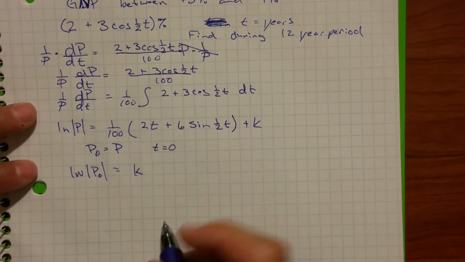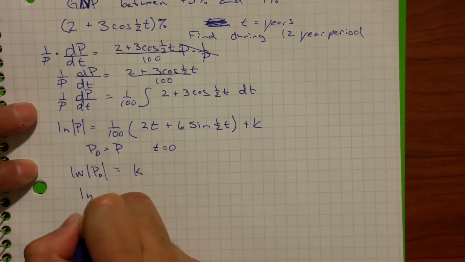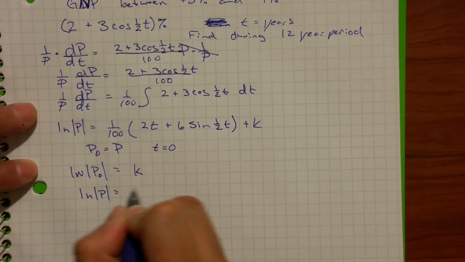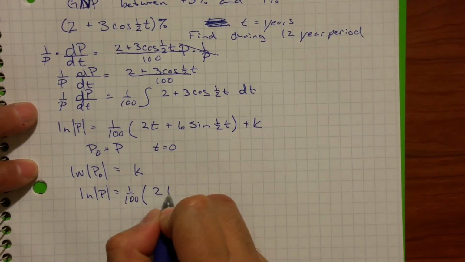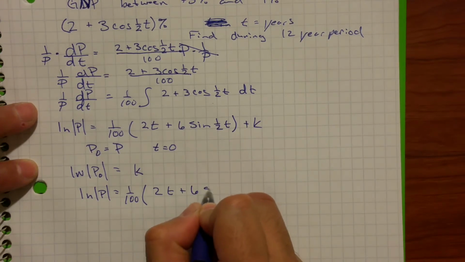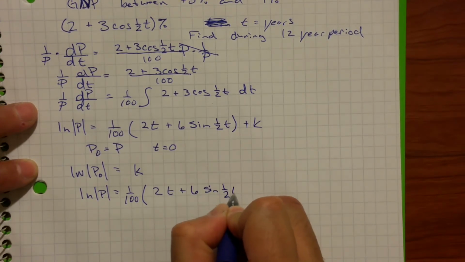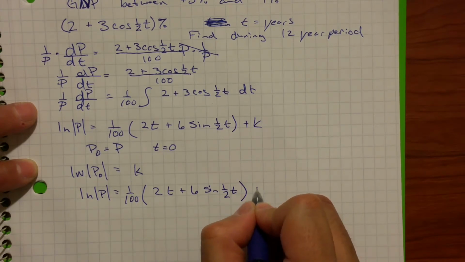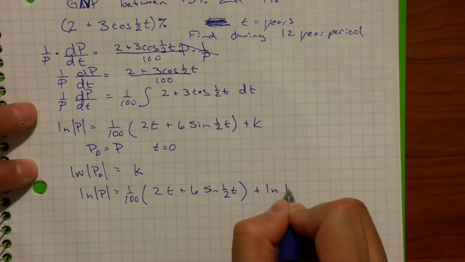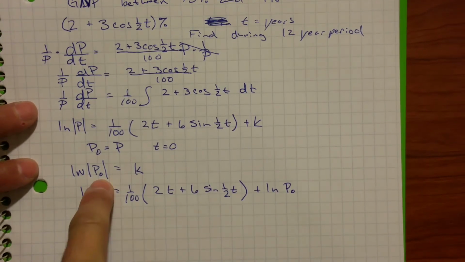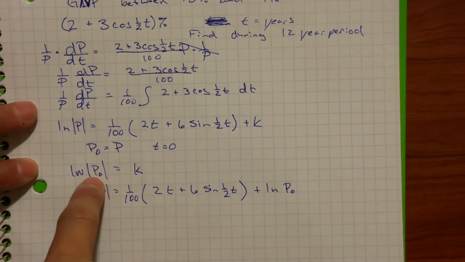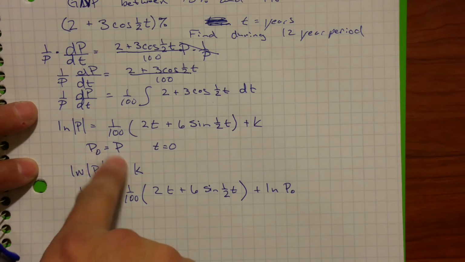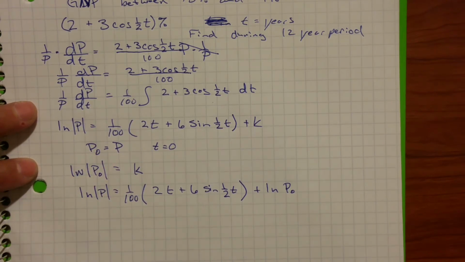Now we have this, so let's go ahead and plug it back into this. So it's going to be my ln of p is equal to 1 over 100 quantity 2t plus 6 sine 1/2 t, and that's going to be plus my ln of p sub naught. Now, right here, I'm going to put this away for the absolute value. It's actually going to go away on this one because our initial value should be a positive value.